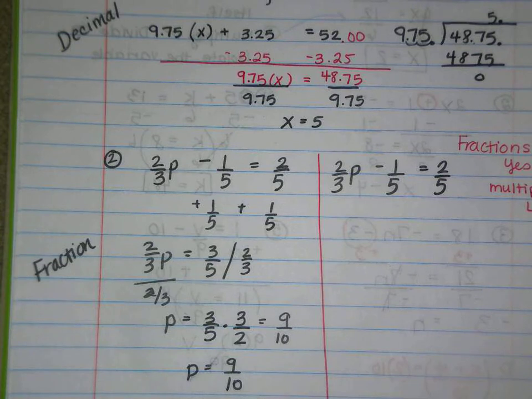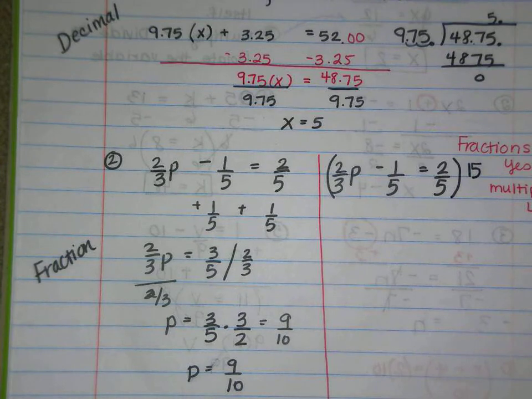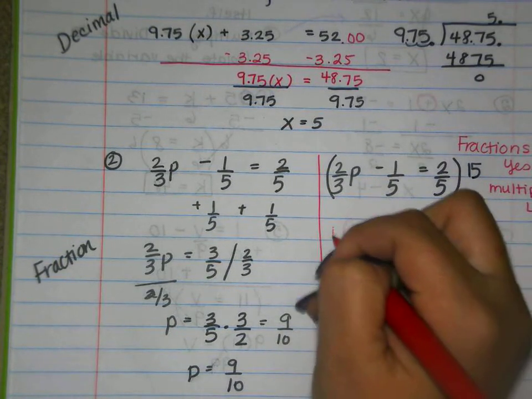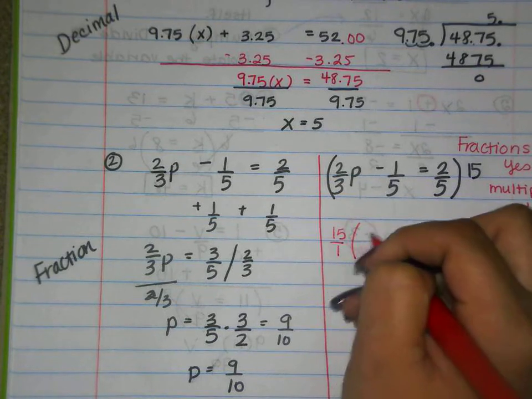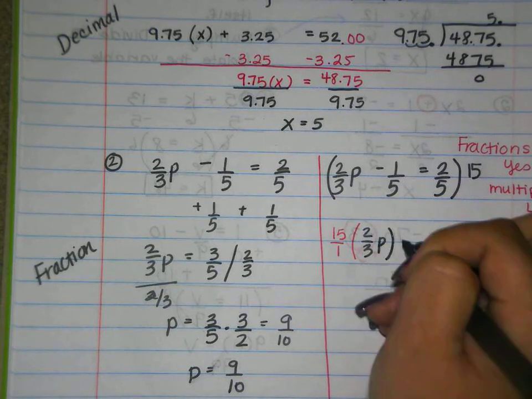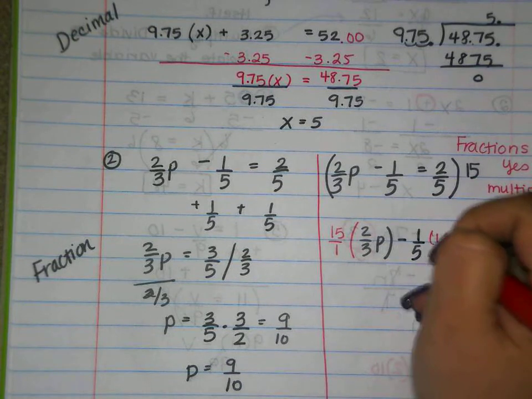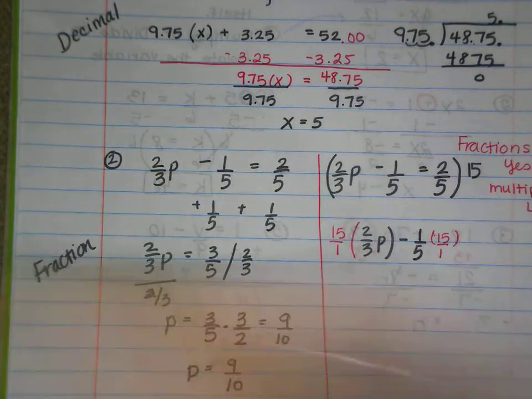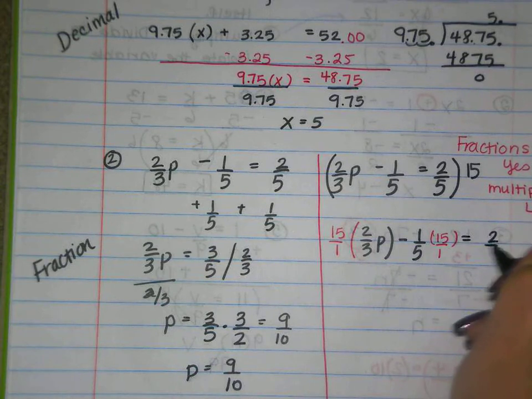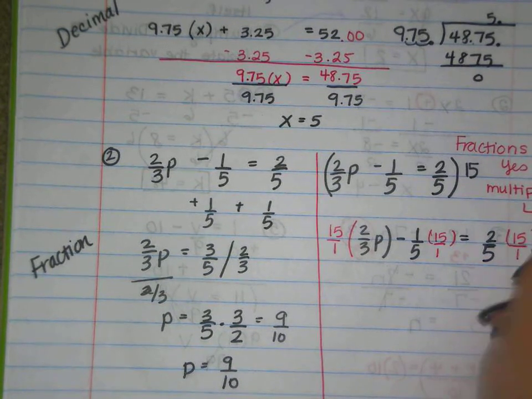In this case, we have 3's and 5's, and I know that 3 and 5 both go into 15. So I'm going to use 15 as my least common denominator. I'm going to multiply everything on the top and the bottom by 15. That's going to leave me with 15/1 times 2/3p minus 1/5 times 15/1 equals 2/5 times 15/1, because a 15 is the same as 15/1.